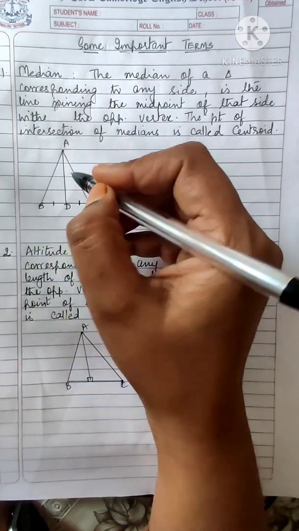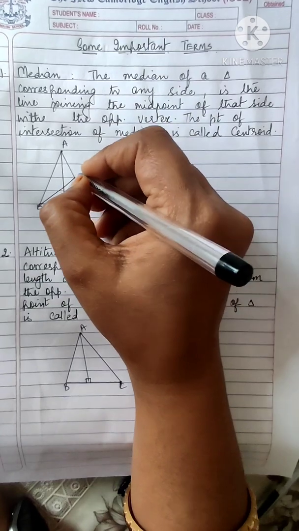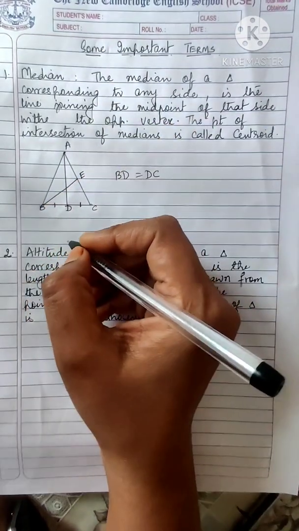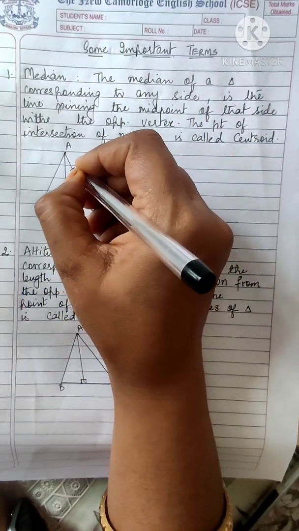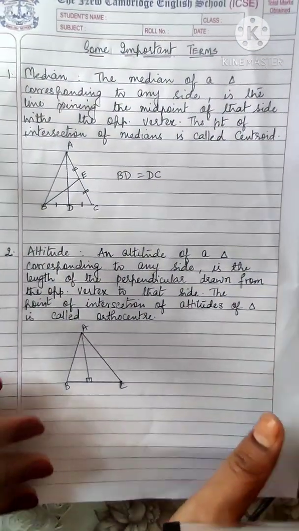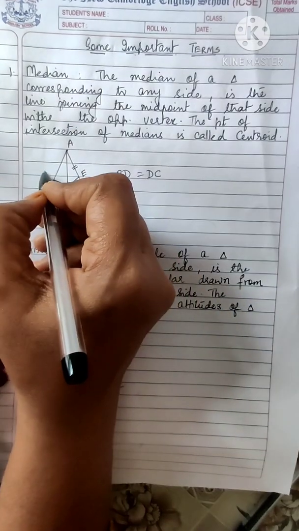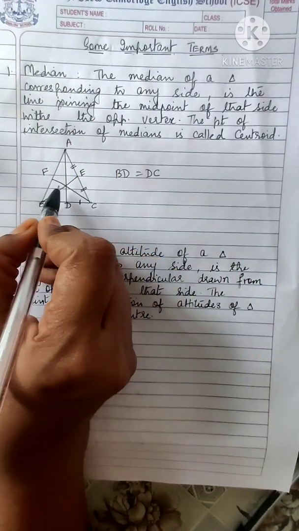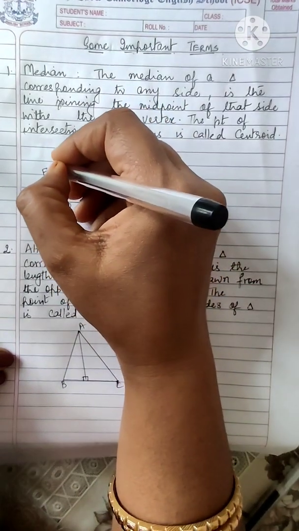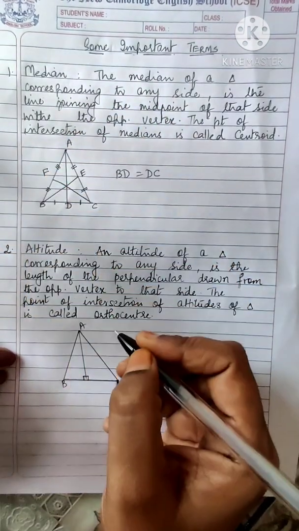In a triangle, you will have 3 medians. So if I say BE is a median, it will divide AC into 2 equal parts. Similarly, you will have one more median. This is CF. So if CF is the median, it will divide AB into 2 equal parts.